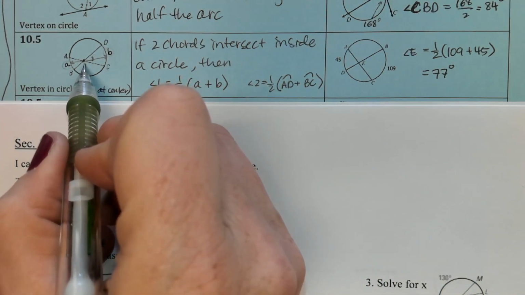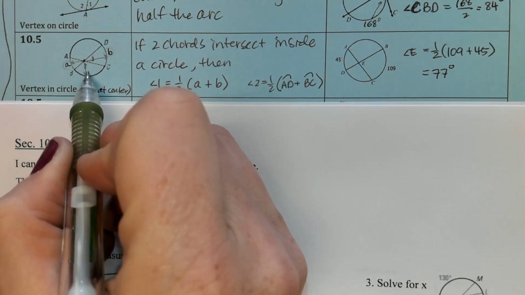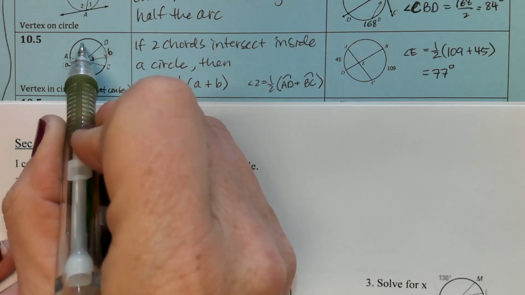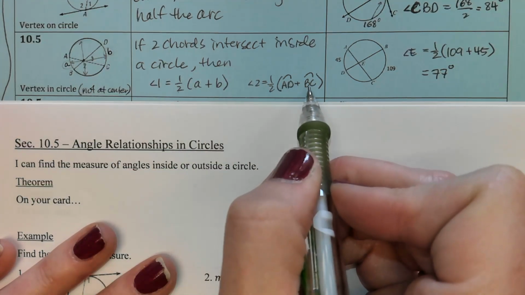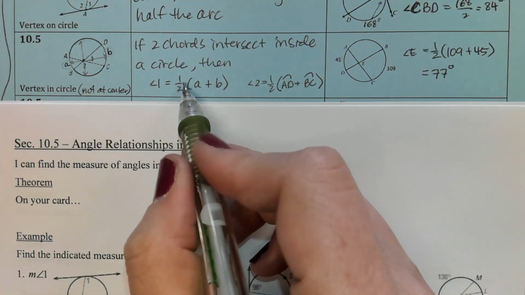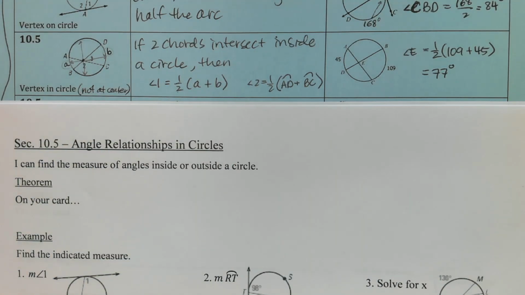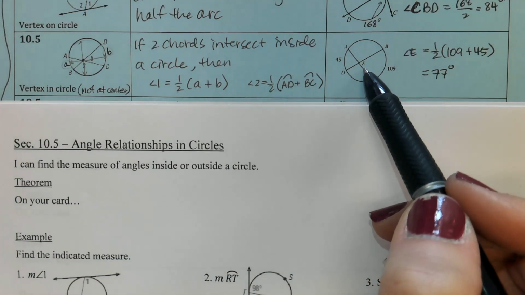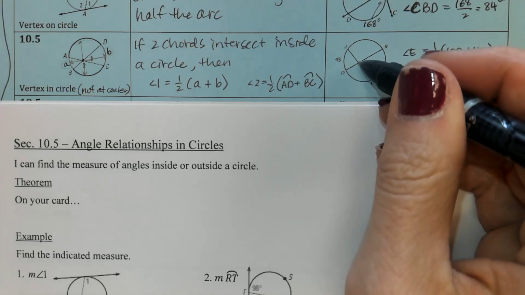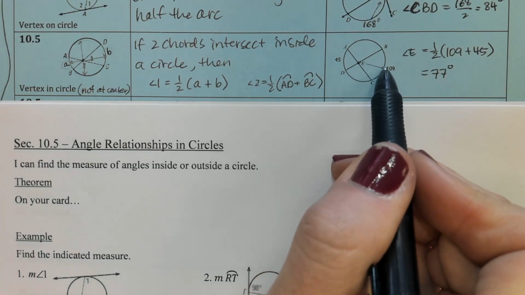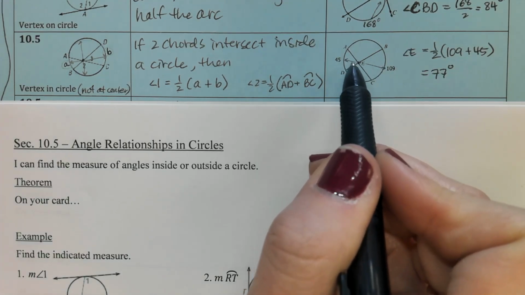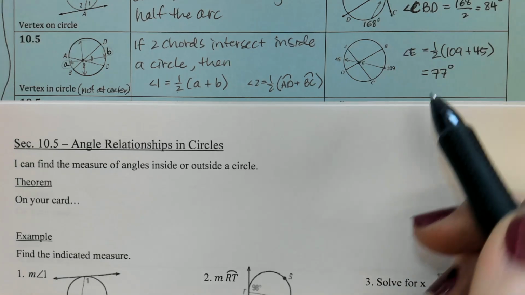So for angle 2, I would draw through angle 2, I'd be pointing to BC, and I'd be pointing to AD. Those would be the 2 arcs for angle 2. So it's half of those 2 arcs added up. And then the example I have for you here is if we were going to find angle E right there, where they intersect, I would just use arc 109 and arc 45, add those together, and divide it in half.